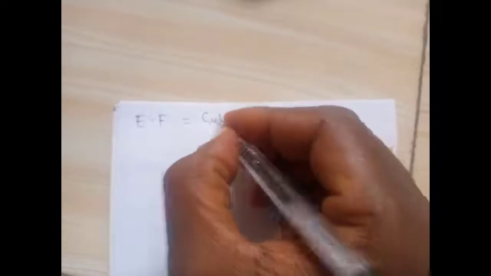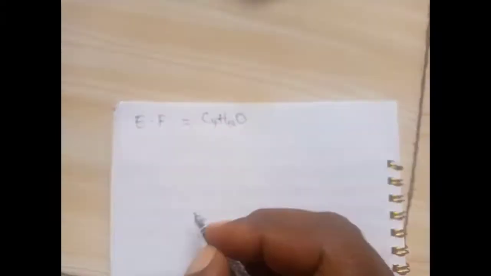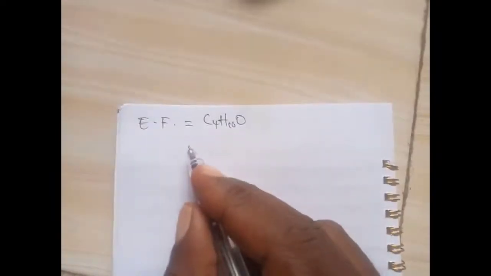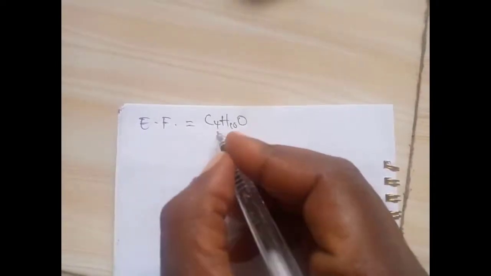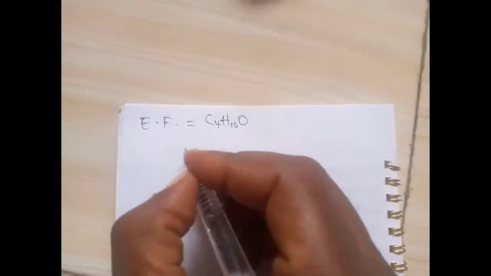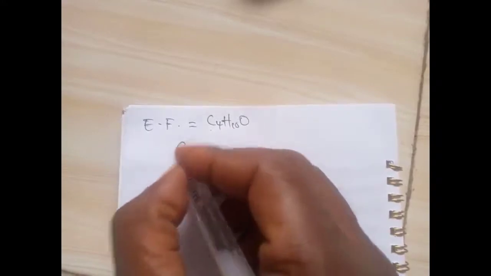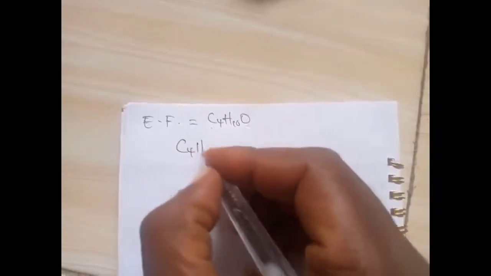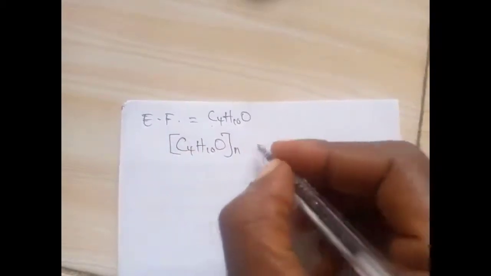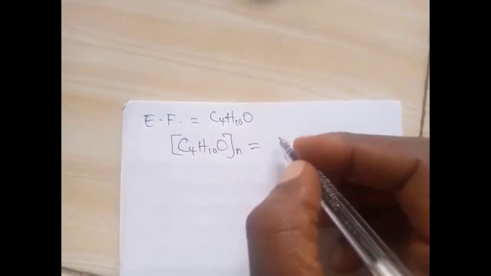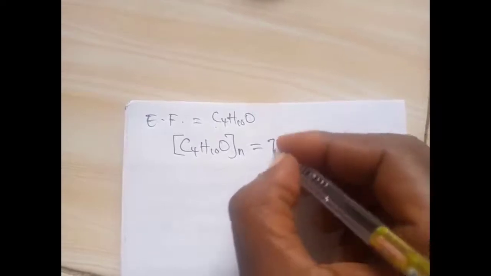Since the empirical formula is C4H10O, for us to now find the molecular formula, we put C4H10O, and from the question we were told that the molecular mass of that compound is 74.